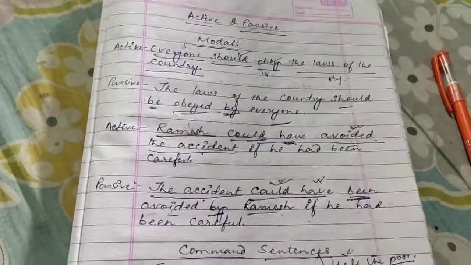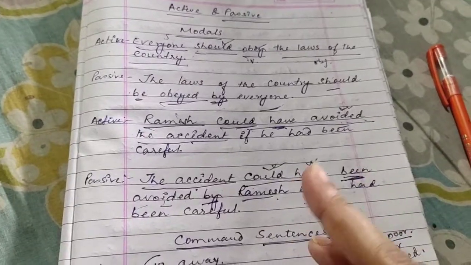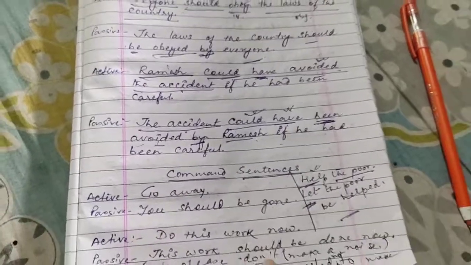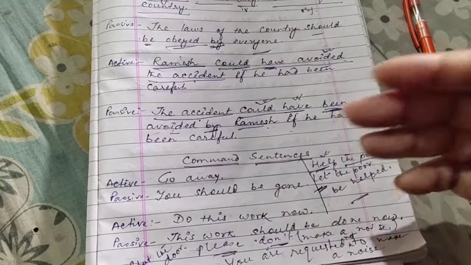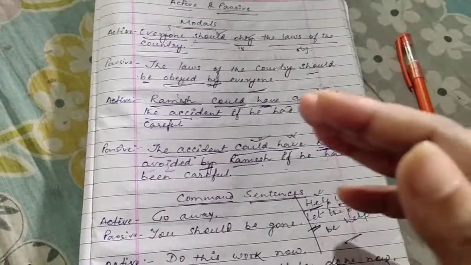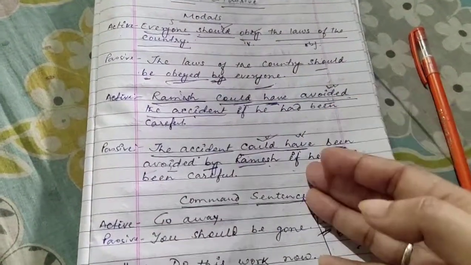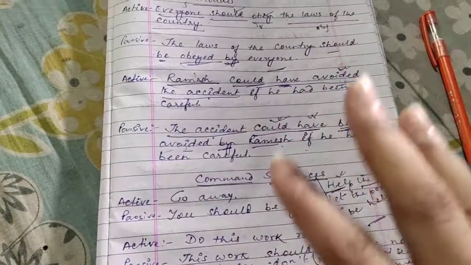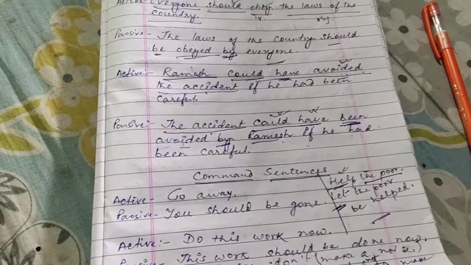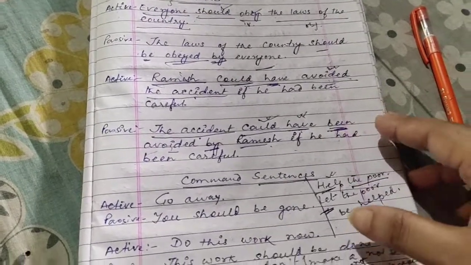So please read all these patterns and note them down in your copy, and I will give you some practice work on this. Means where you are getting models, when you are getting this kind of sentence, how you will change it into passive voice.